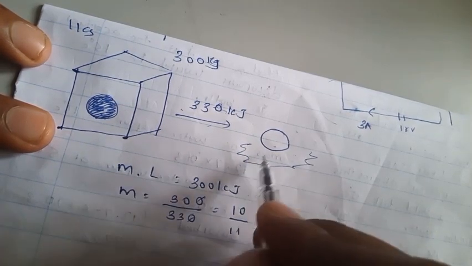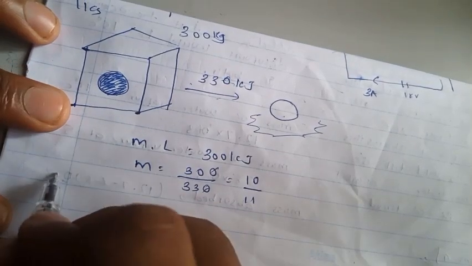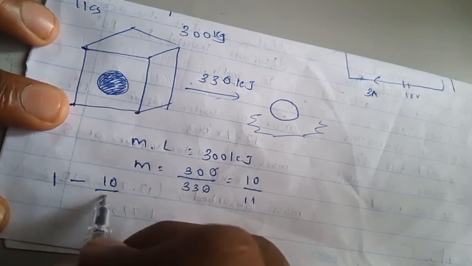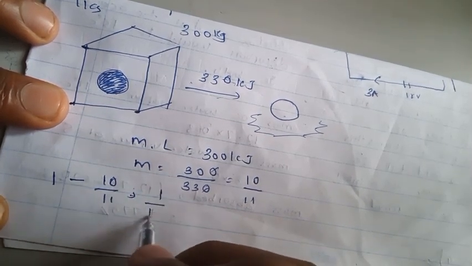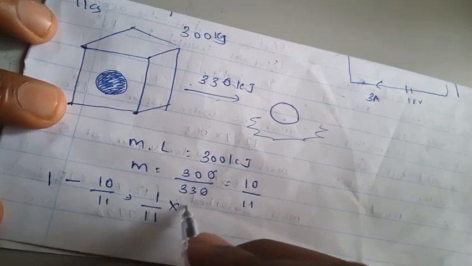But they are asking us for the mass of this sphere. So probably we should subtract from 1 kilogram. We would get an answer around 1 divided by 11. Now this would be in kilograms. So if I convert it to grams, I have to multiply by 1000.